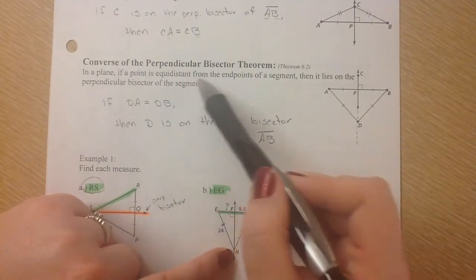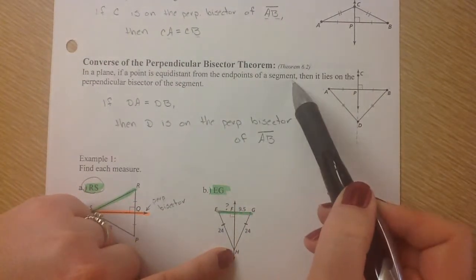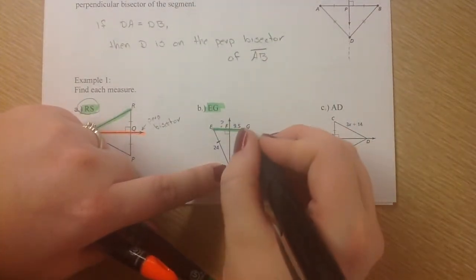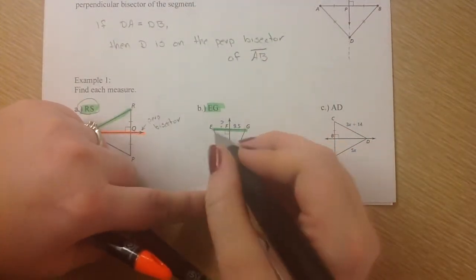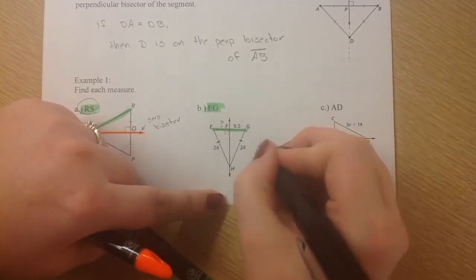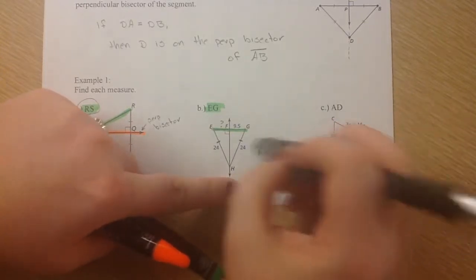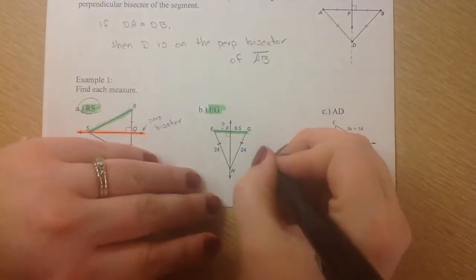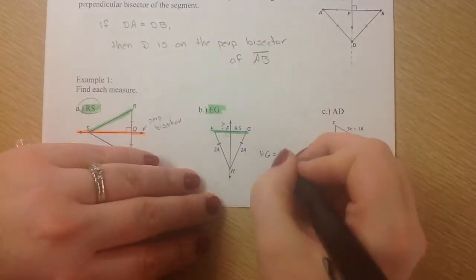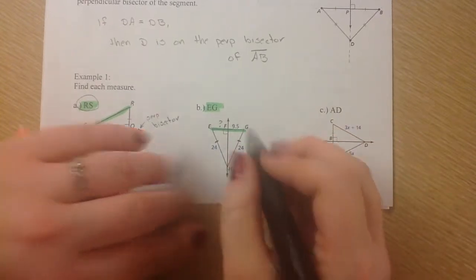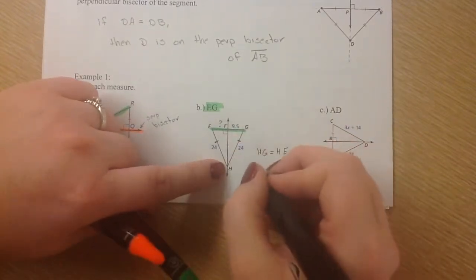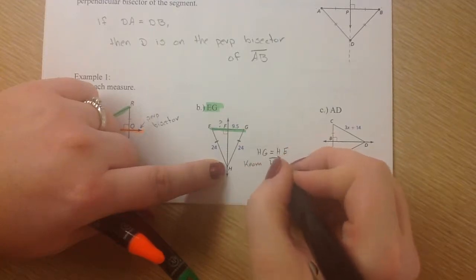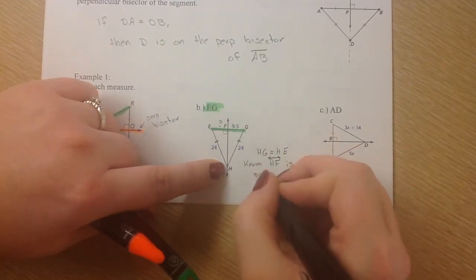If a point is equidistant from the endpoints of a segment, then it lies on the perpendicular bisector. So since HG is congruent to HE, we'll just say the distance from H to G is equal to the distance from H to E. So we know that line HF is a perpendicular bisector.